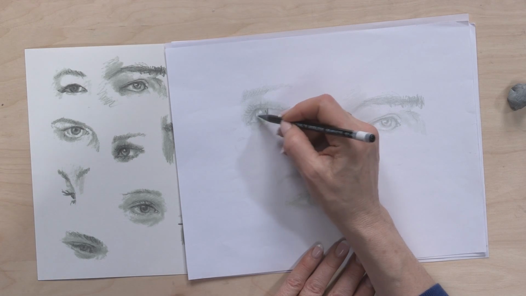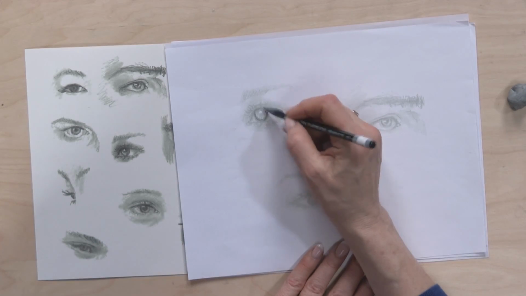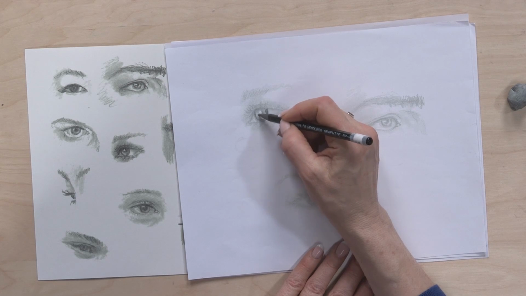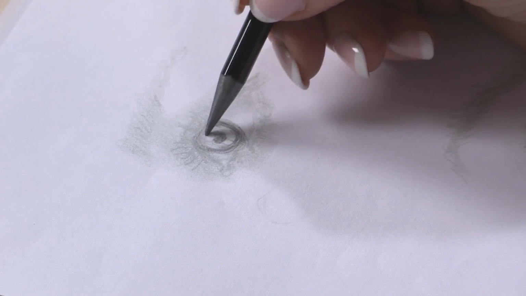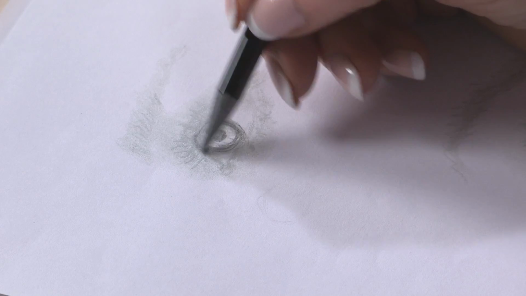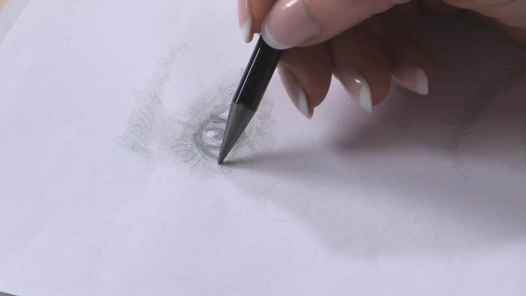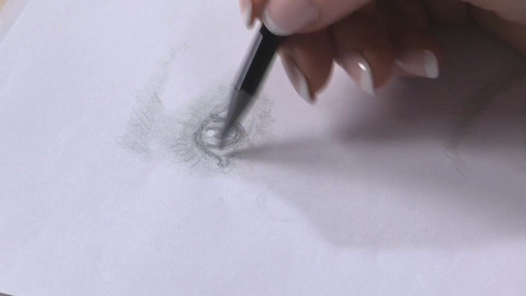The iris takes an almost elliptical view. It's not a complete circle. It's like a flattened circle. So you can see this shape here, like I just described.